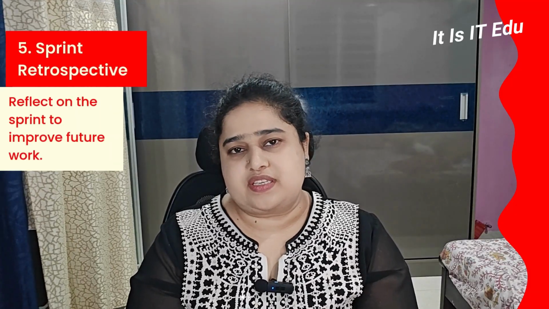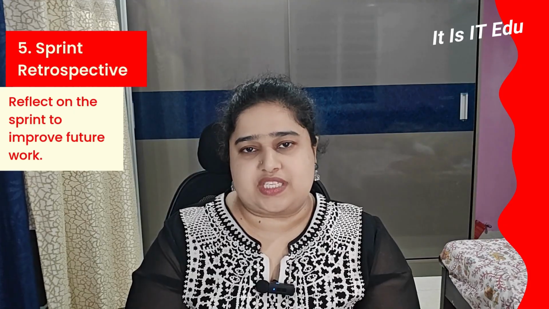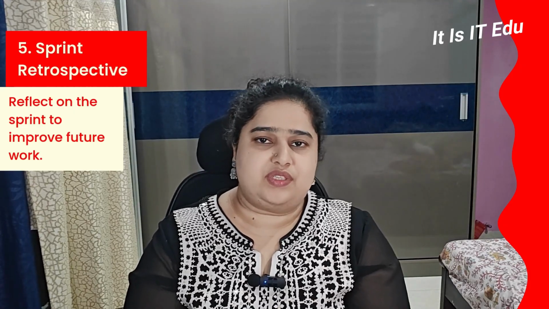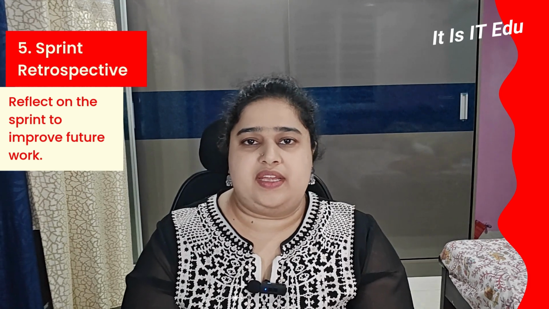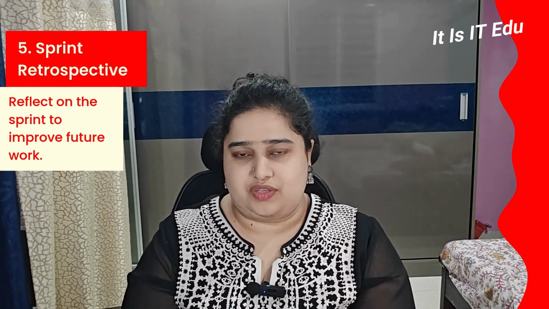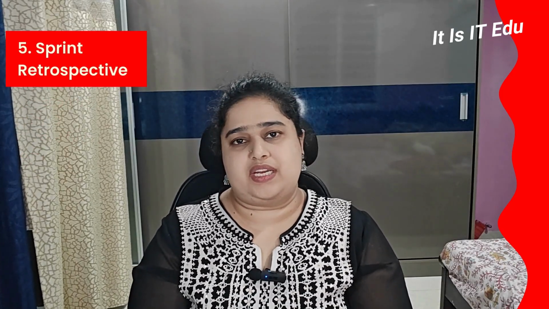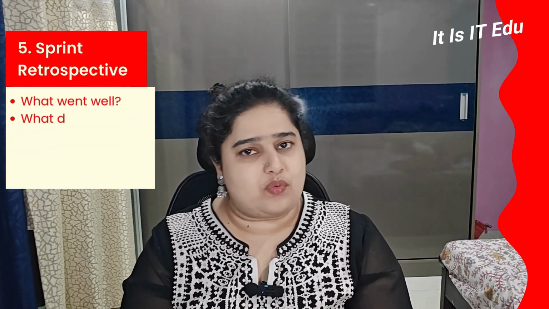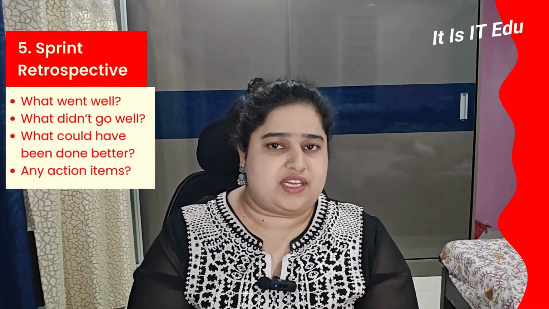The sprint retrospective is a meeting where the entire team meets and retrospects about the previous sprint, like how things went, if there is any scope for improvement, and if there were any best practices that the team can continue following. If you need a format, you can follow this one: what went well, what didn't go well, what could have been done better, and any action items.